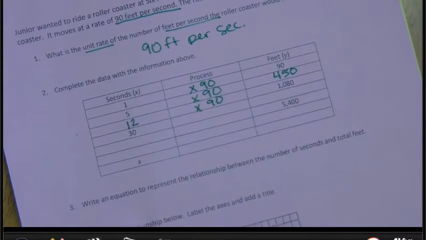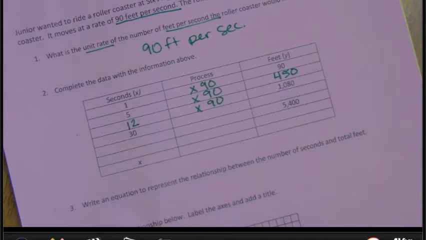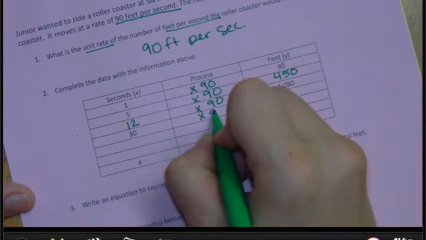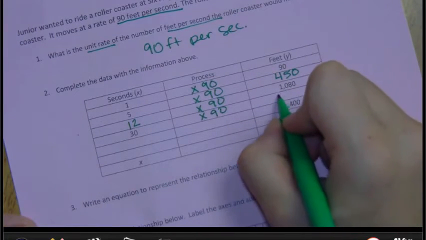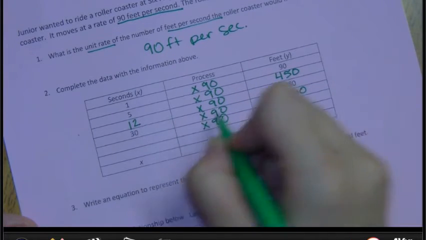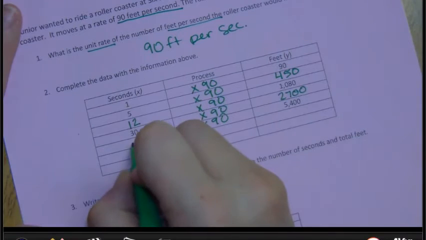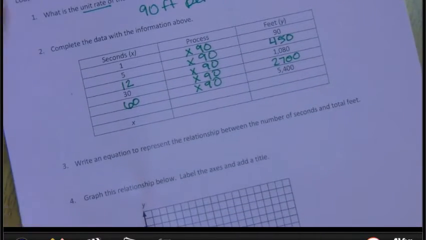All I did was take 1,080 divided by 90 to get 12, so 12 times 90 is equal to 1,080. I want to multiply by 90 all the way down. 30 times 90 is 2,700 feet. Working backwards, 5,400 feet gives me 60 seconds in all.